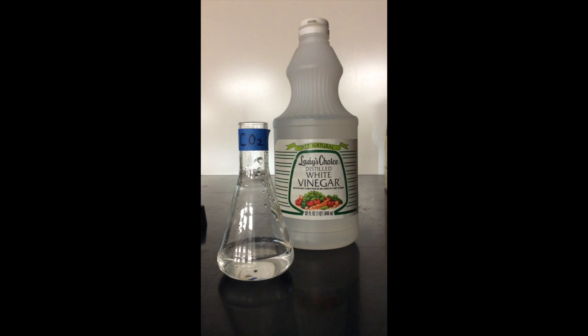Hello, my name is Mr. Phillips, and I am here to show you some examples of how we can generate gas and some properties of those gases. The first gas we're going to generate is carbon dioxide, known as CO2.